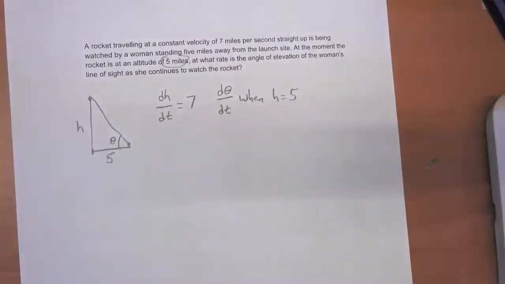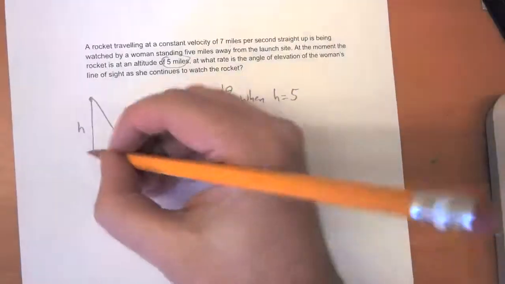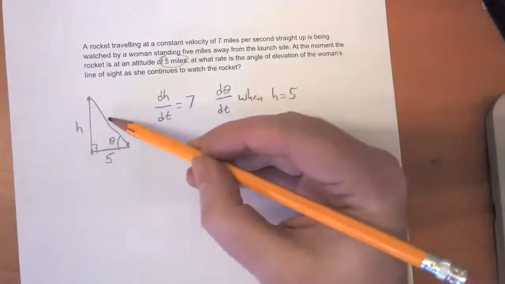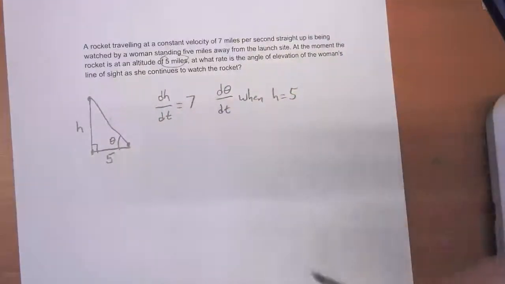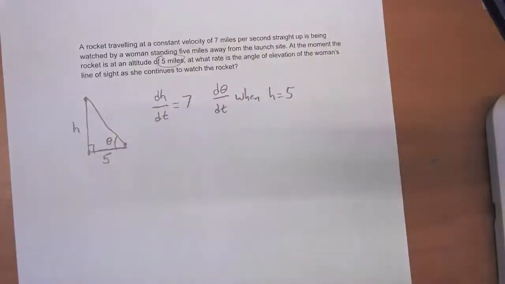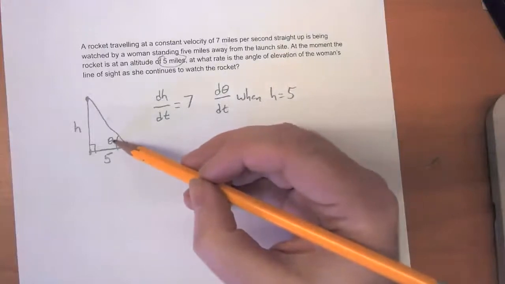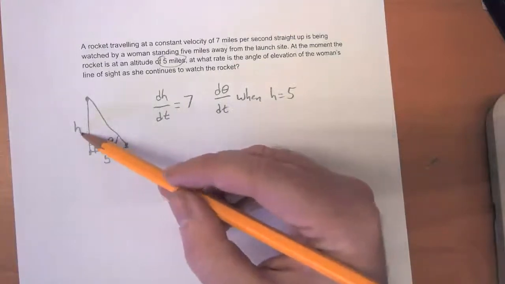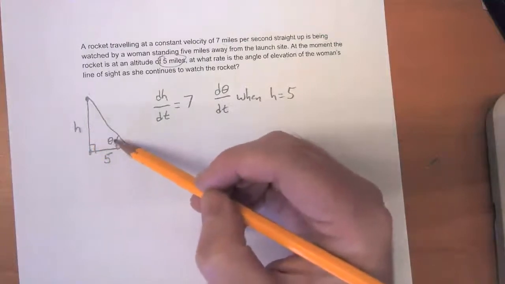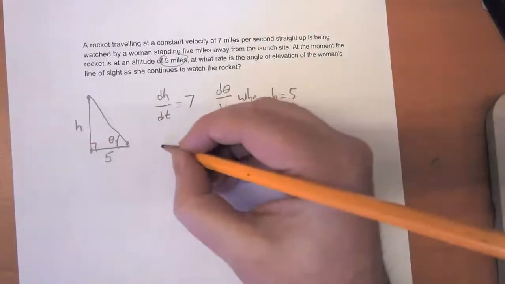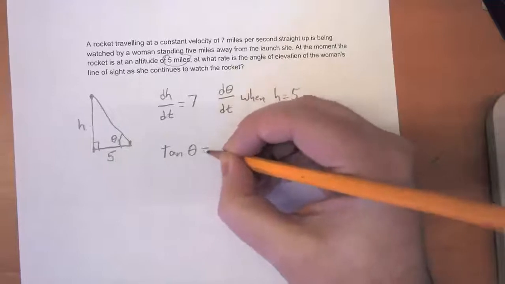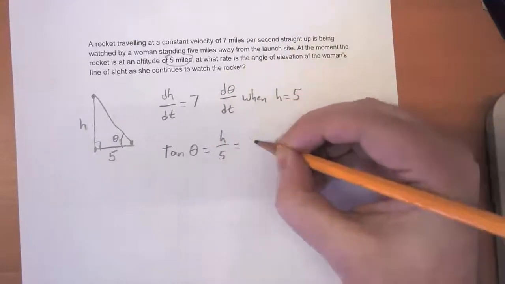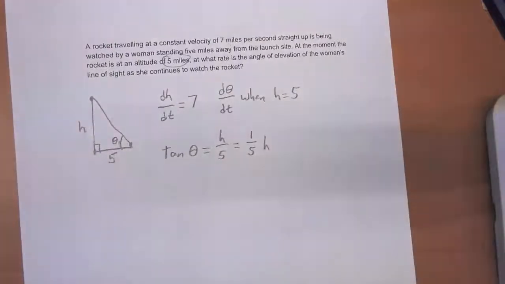The next step is to come up with an equation that ties theta and h together. So what do we know about theta and h? And the 5. Once again, this is a right triangle. If we were interested in the distance between the rocket and the woman, we would use the Pythagorean theorem. But this time, since we're talking about that angle, we want to use a trig definition. What's the trig relation that compares h and 5, the two things we know? These are the opposite and adjacent sides of the triangle relative to angle theta. So the tangent of theta is equal to h over 5. To make it a little clearer, I'll write that as 1/5 times h.